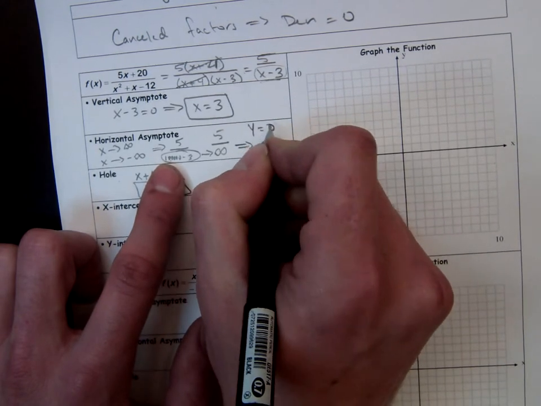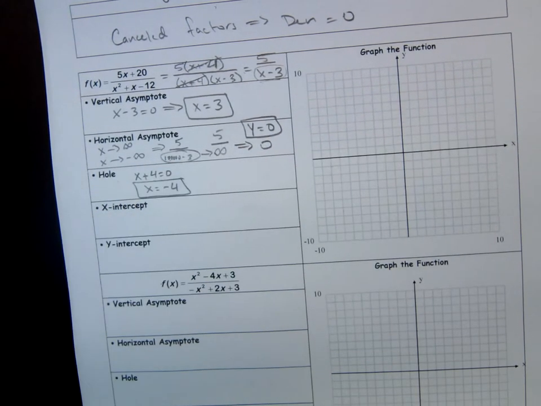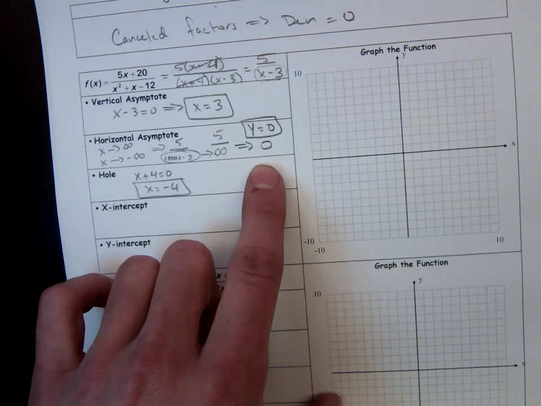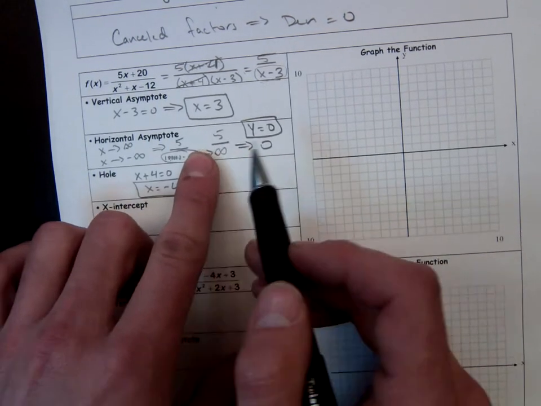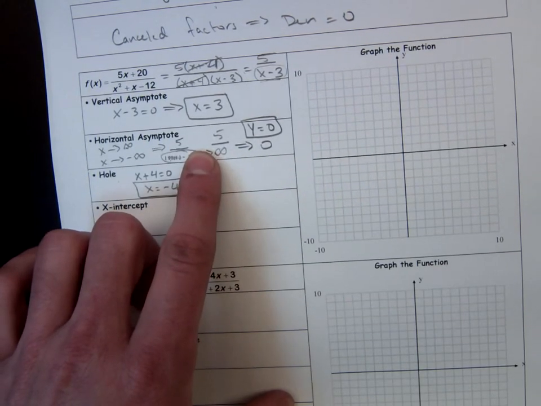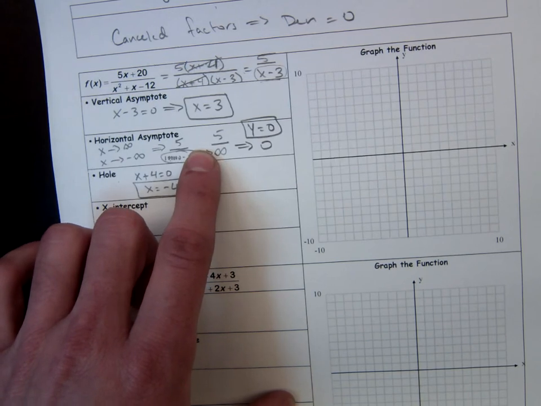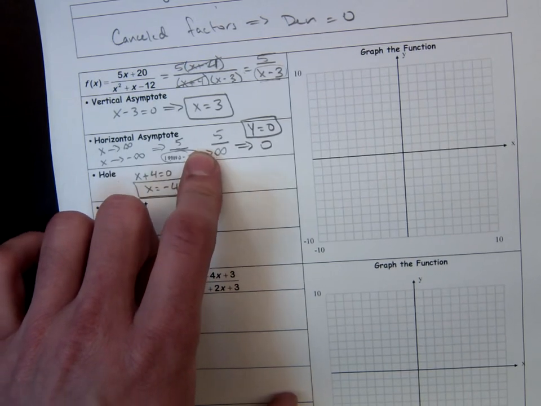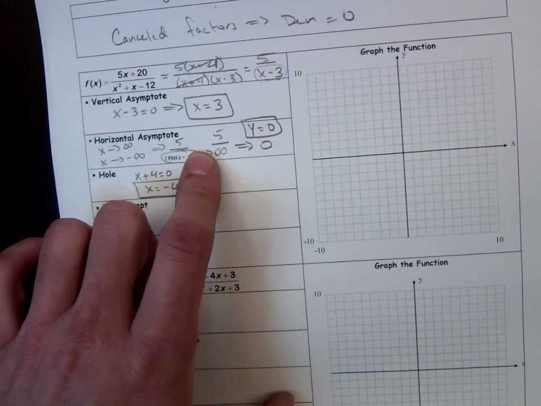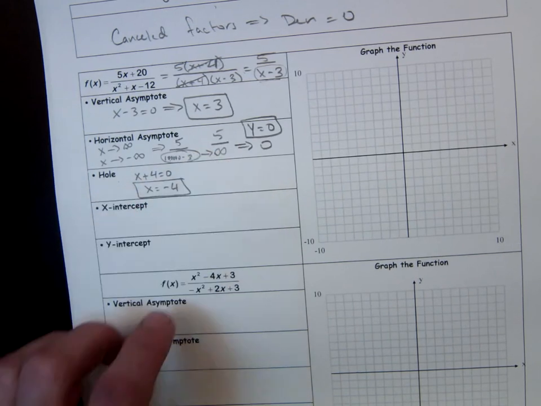So y equals 0 is our horizontal asymptote. If x gets really small, well, then we're going to have 5 over a really big negative number. It'll still approach 0, right? You don't have to really look at both, but both will behave the same way.